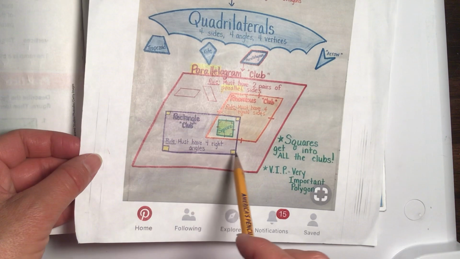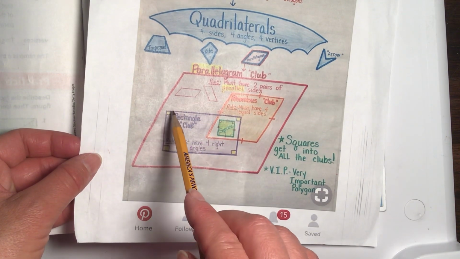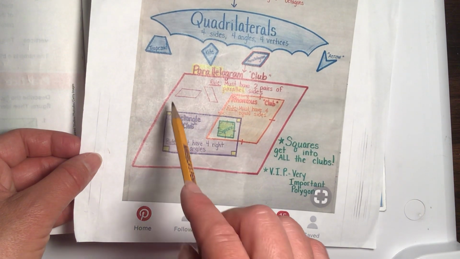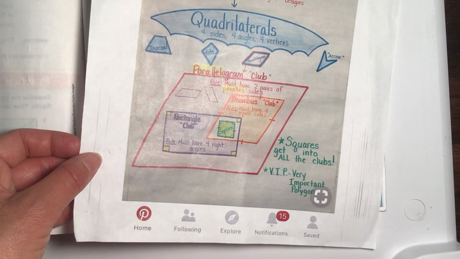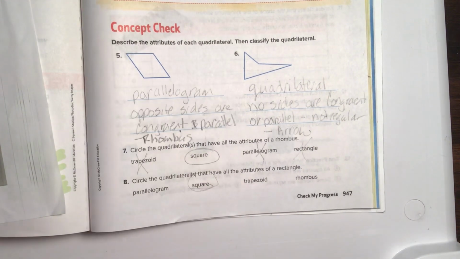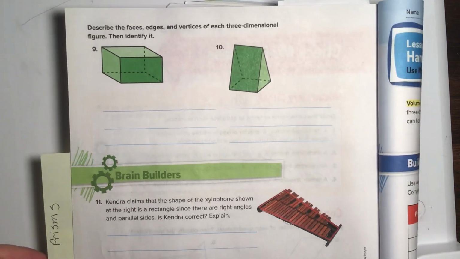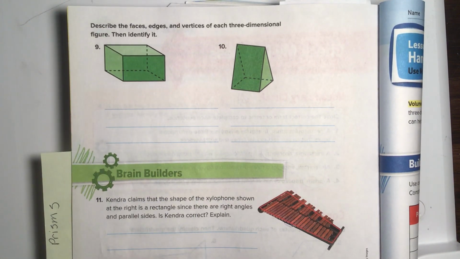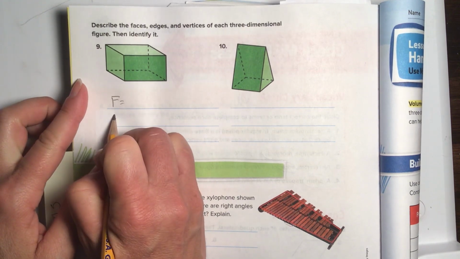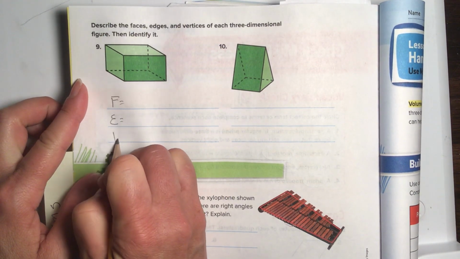Okay, so same story. Rectangle, we're looking for things that have attributes of a rectangle. So we're looking for things that have right angles and have 4 sides. Do you see anything else that has right angles and 4 sides? Yep. Good job. Okay, we're on 948, and we are on number 9. Describe the faces, edge, and vertices. So just do a little F, an E, and a V.